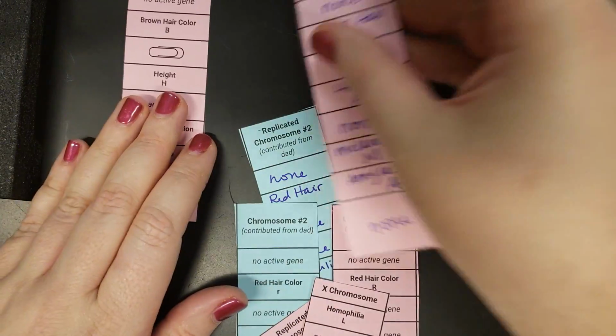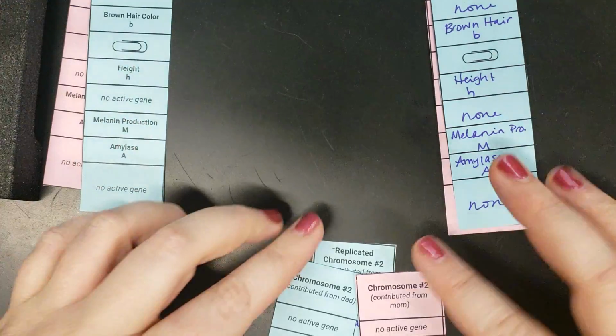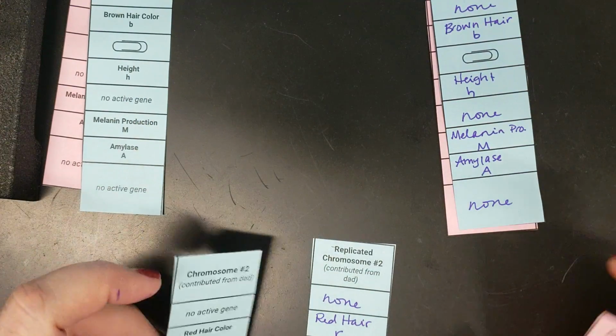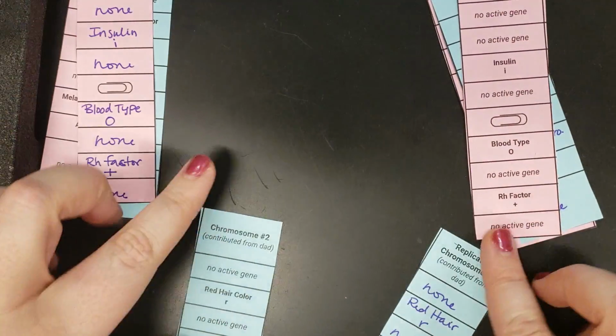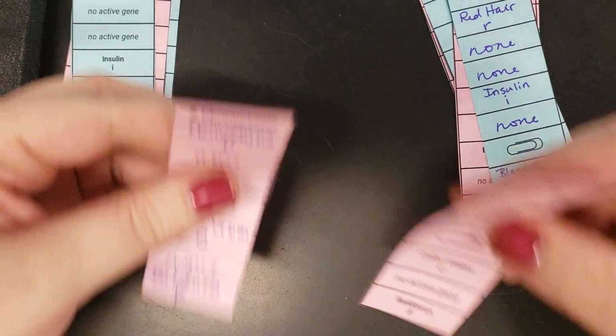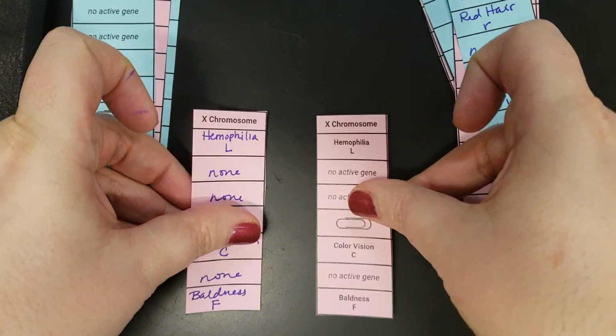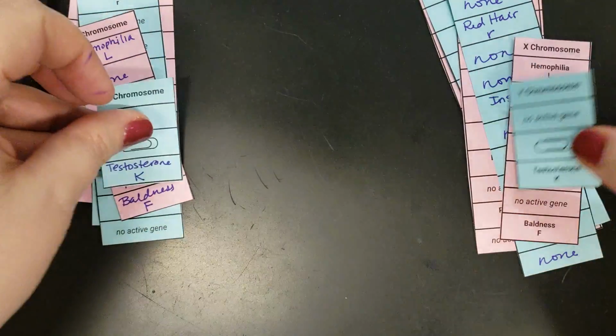So you have chromosome 1 splits apart. This chromosome 1 also splits apart. Chromosome 2 splits apart. This chromosome 2 also splits apart. Here's our X chromosome for our gamete, splits apart. And then our Y chromosome for the gamete splits apart.